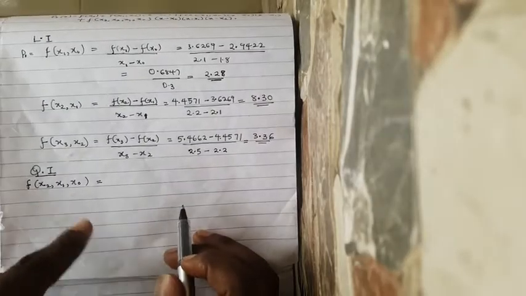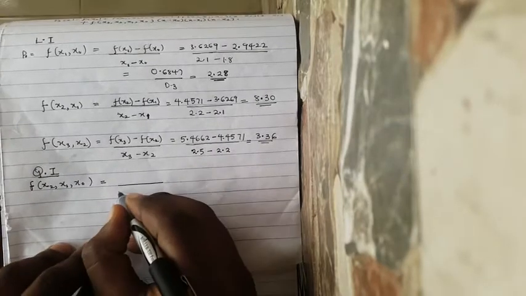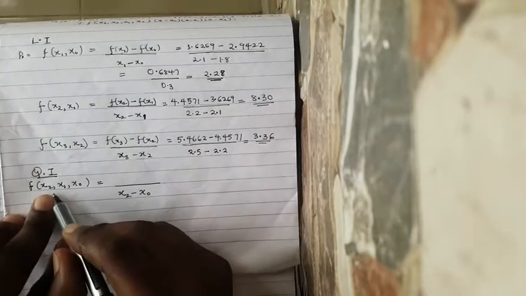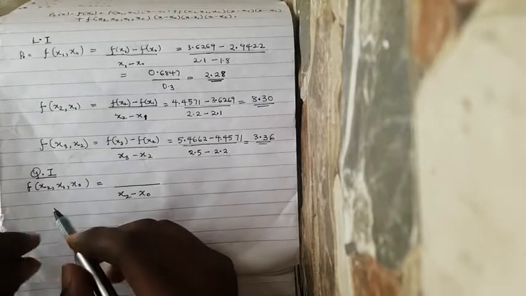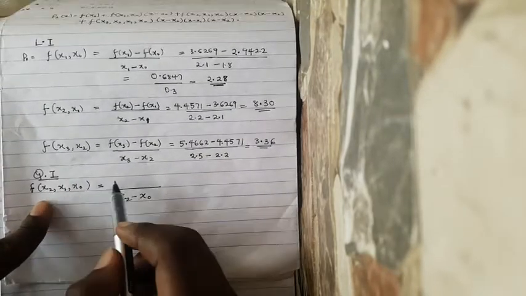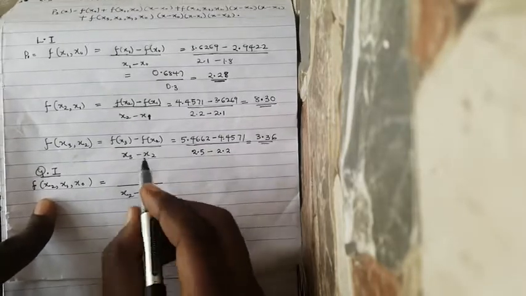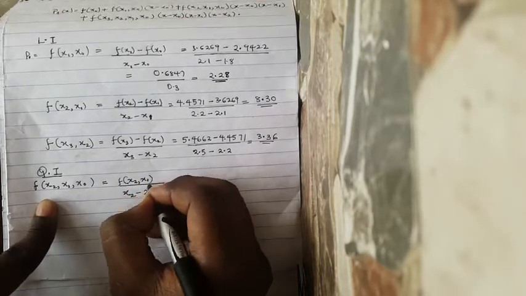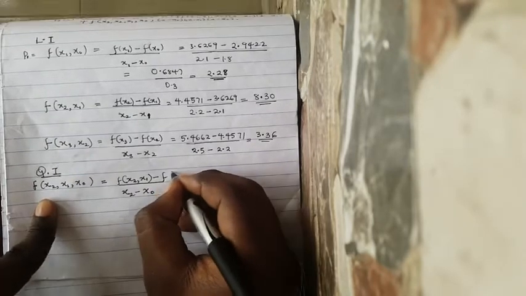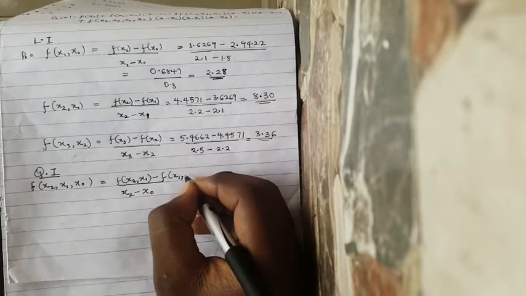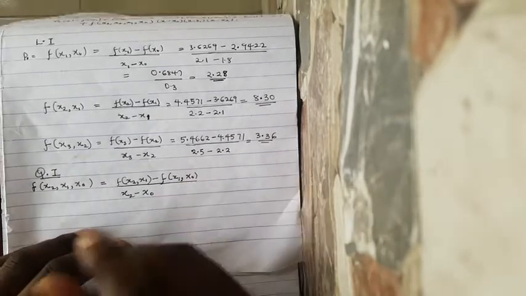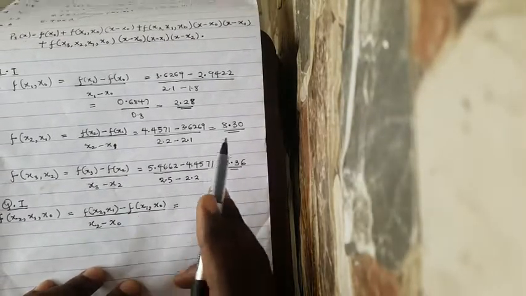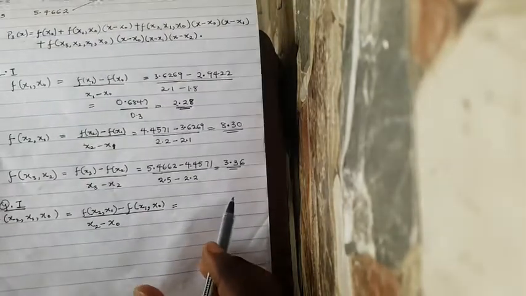Alright, so we're going to move to the quadratic interpolant now. Remember I said the first thing is to draw a line and find the difference of the range, that is x2 minus x0. This quadratic interpolant falls under p2, so there are going to be two variables here. It's going to be f of x2 comma x1 minus f of x1 comma x0. Simple, this is how it's going to be. Since you've gotten these values, all you need to do is substitute and find your answer. I'll do it for the second one as well.